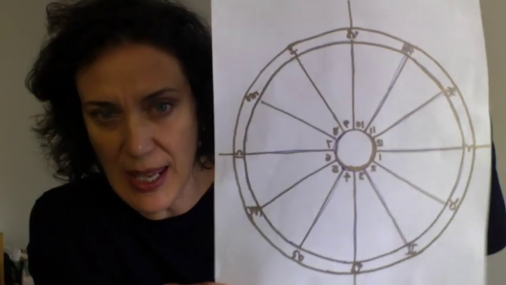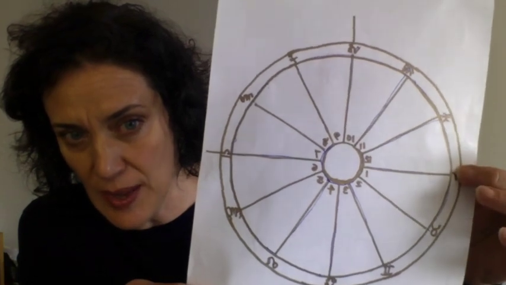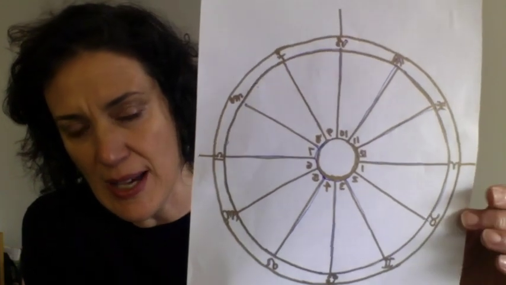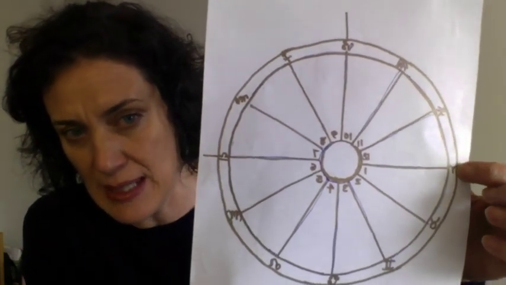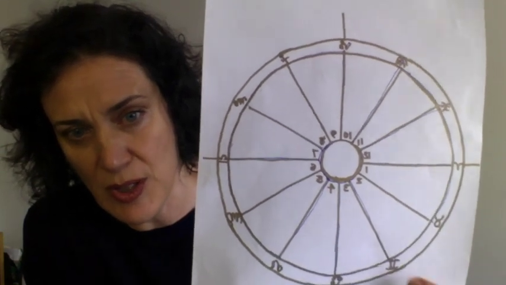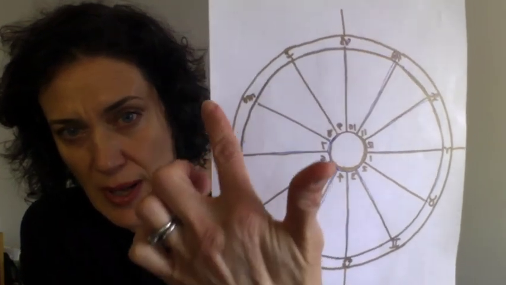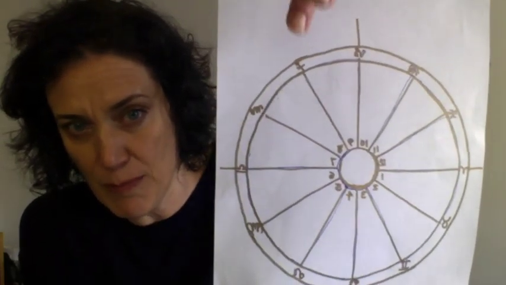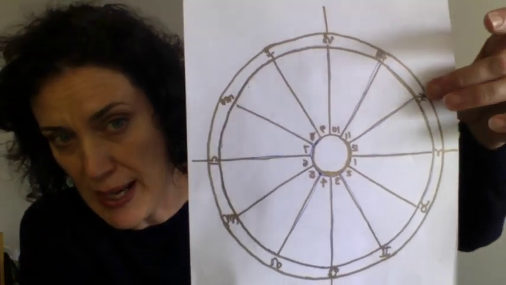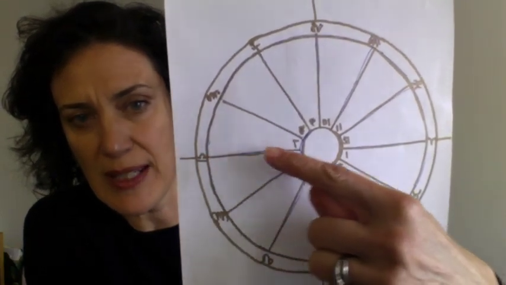But here's again the basic flat chart. It's divided into 12, it's a full circle. Each astrological sign is approximately 30 degrees, each of the 12, starting with Aries, Taurus, Gemini, Cancer, Leo, Virgo, Libra, Scorpio, Sagittarius, Capricorn, Aquarius, and Pisces. As I said, the chart is divided.